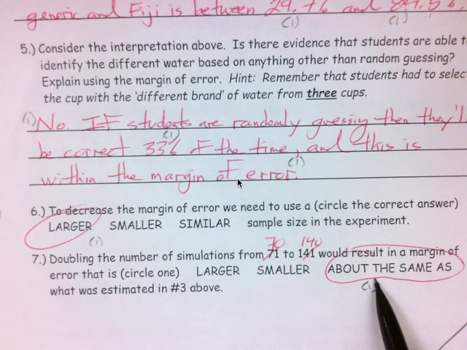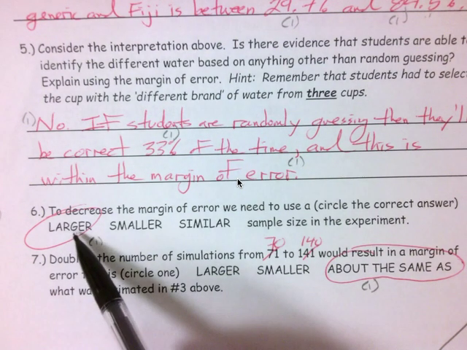By doing more simulations, I can't guarantee a smaller margin of error. By using more students in each simulation, however, that will give me a smaller margin of error.